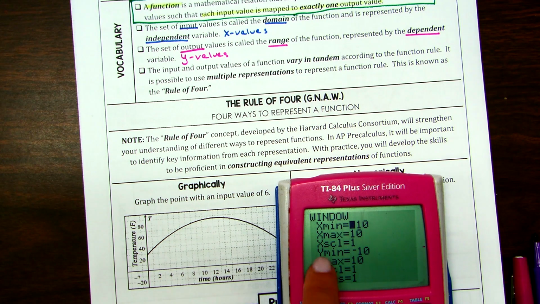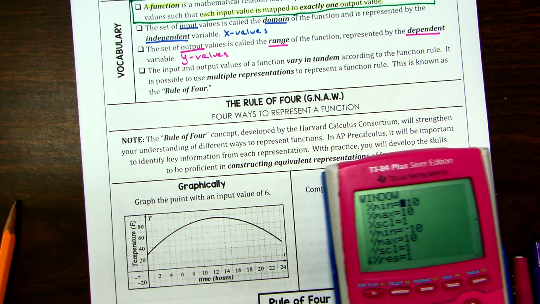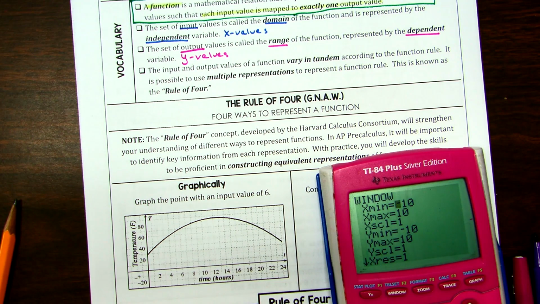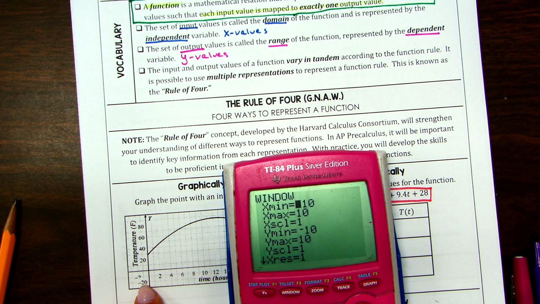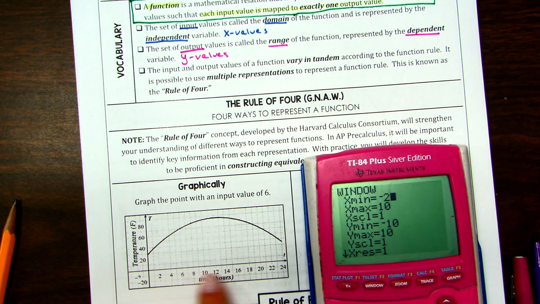What scale means, X scale, Y scale, is it's counting by 1 right now. 1, 2, 3. You could count by tens. You could count by hundreds. Because in some of the word problems, we could have big numbers here. We don't, so we won't play with that. So X min, maybe I'll go out to -2. What do you think I should go up to on X max? At least 24. I'm going to go up to 30 just to see what's happening over there.